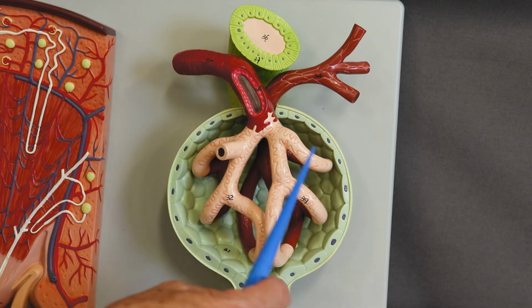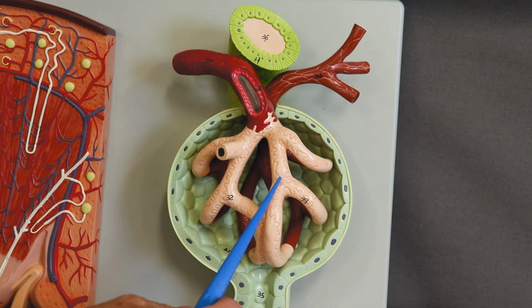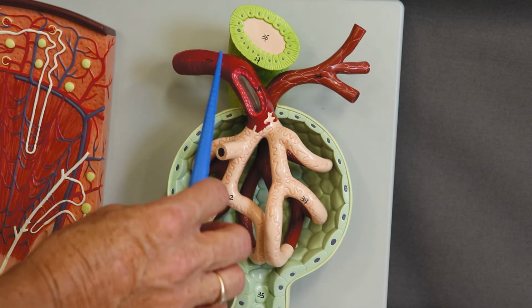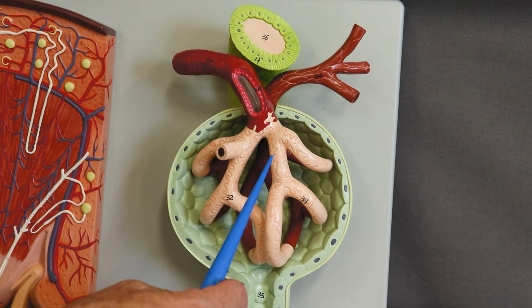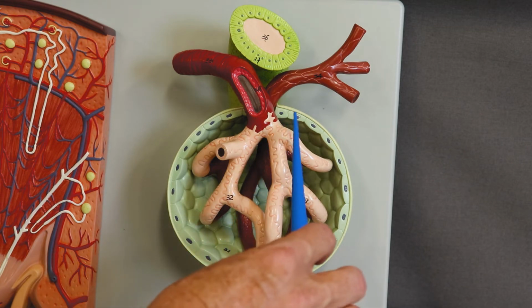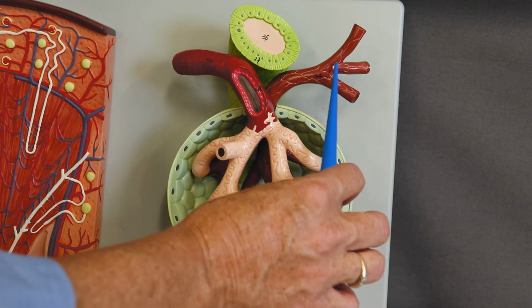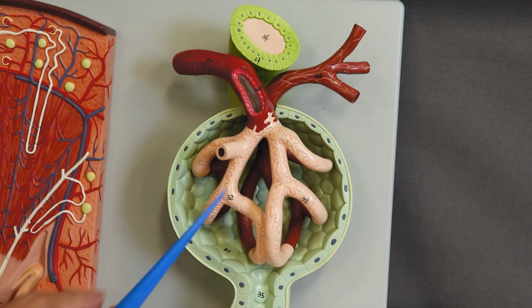As a whole, we call this the glomerulus. The afferent arteriole comes in, delivers blood to the glomerular capillaries, and then the efferent arteriole leaves and will become the peritubular capillaries or the vasa recta.